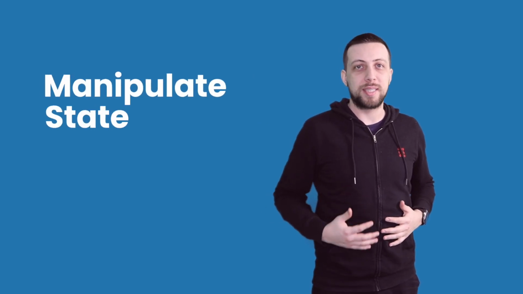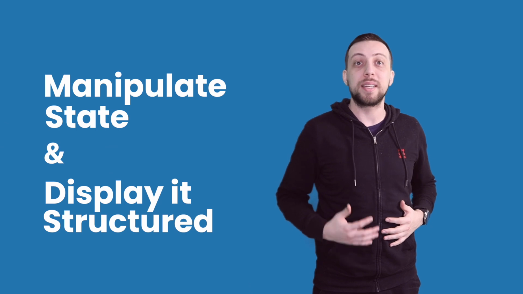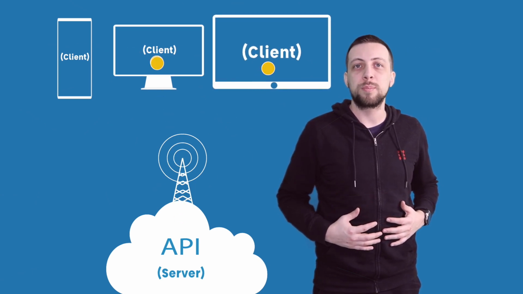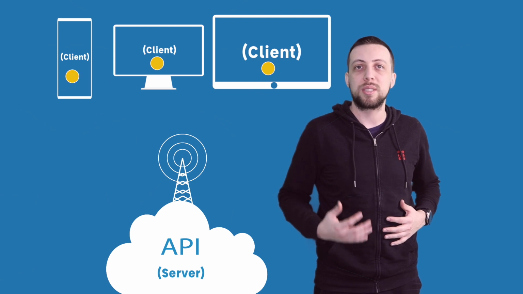As developers, all we do is practically manipulate state and display it in a structured way in user interfaces. In distributed systems that are composed of multiple applications running over the web, the state must be transferred between multiple applications in order to satisfy the functionality of the system. This is achieved by using communication protocols that allow for the manipulation of state in distributed scenarios.